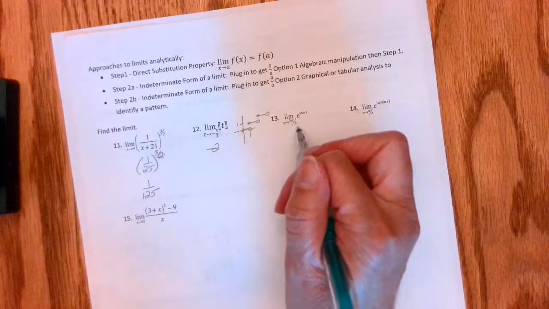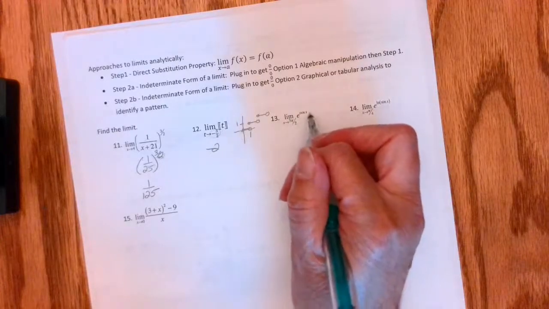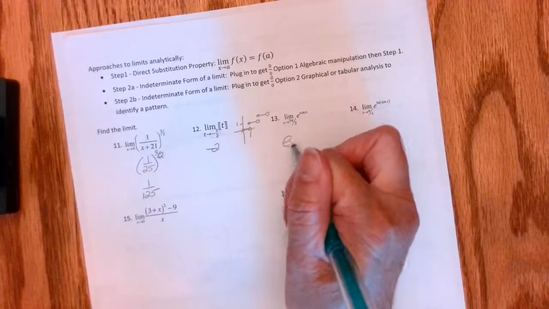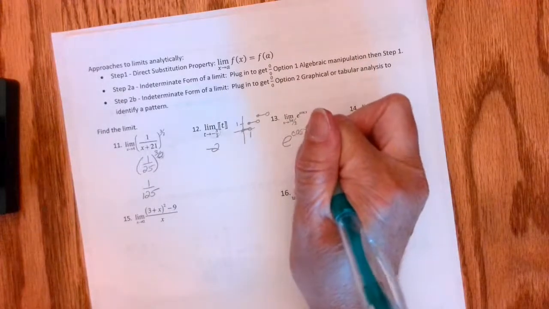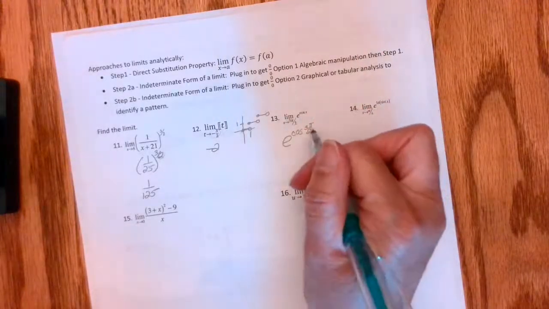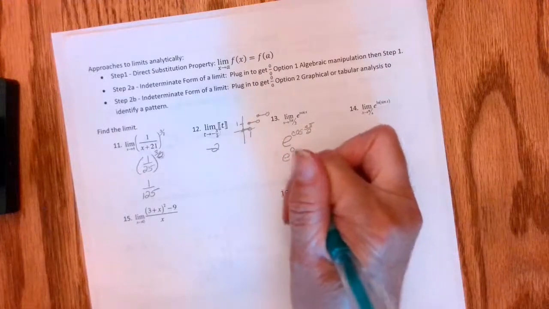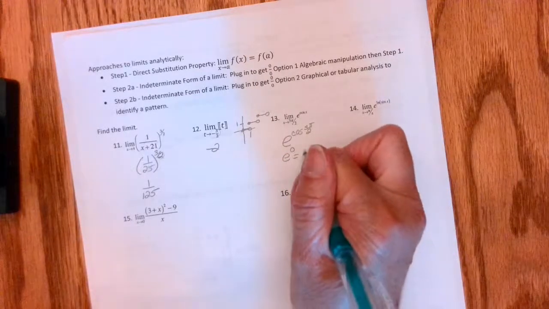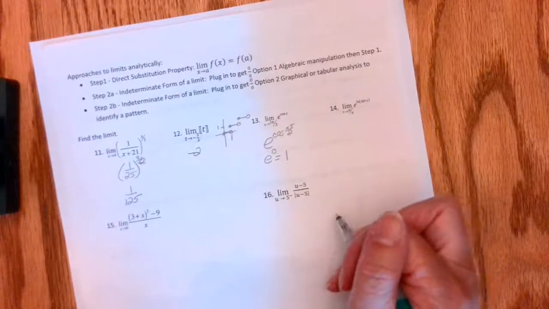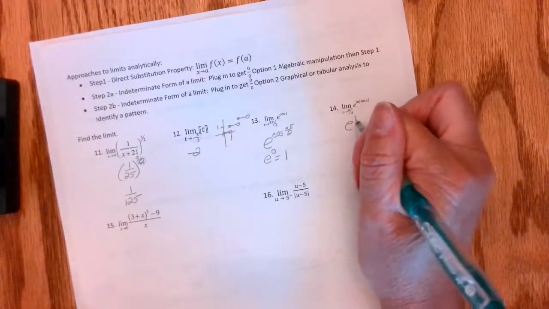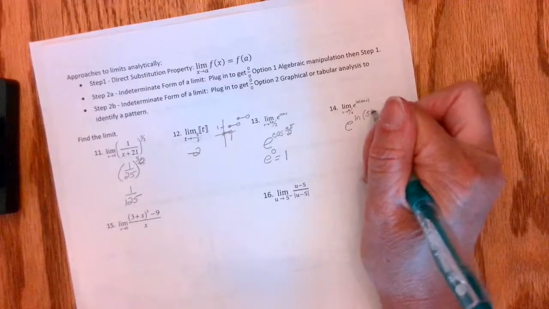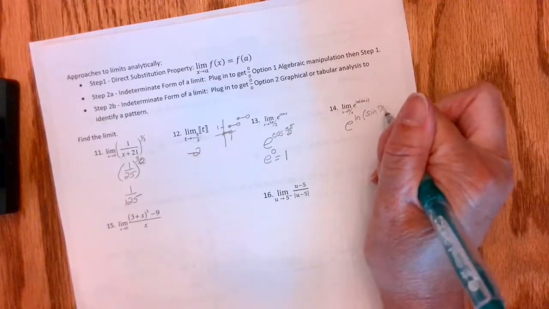Pre-calc skills, I'm going to plug in the 3 pi over 2 into the cosine graph. So then I'm looking at e to the cosine of 3 pi over 2. That value is 0. So e to the 0 then becomes 1. Again, e, but to the natural log of sine of pi over 4.